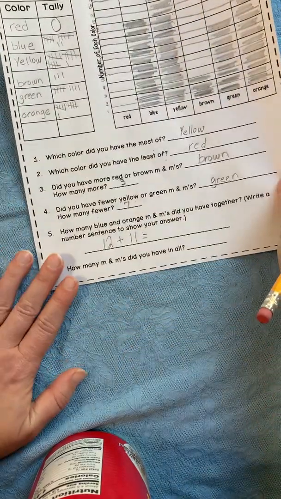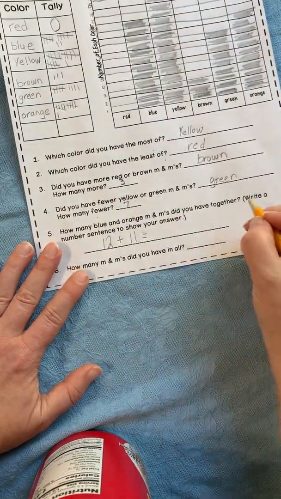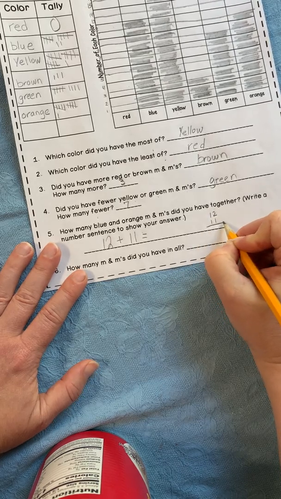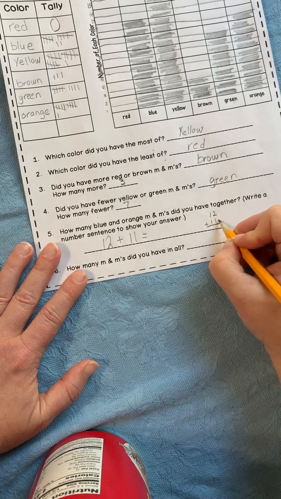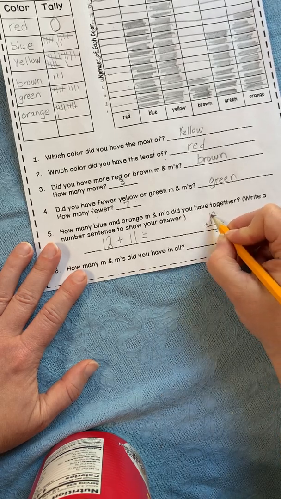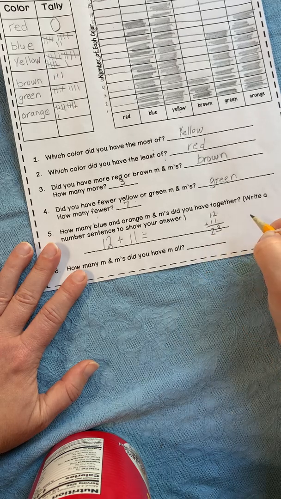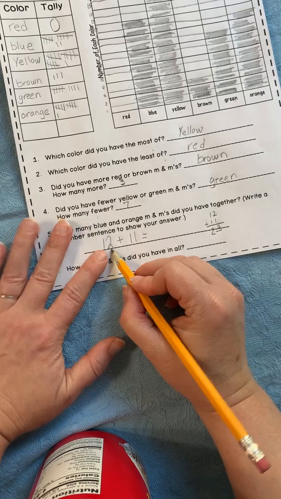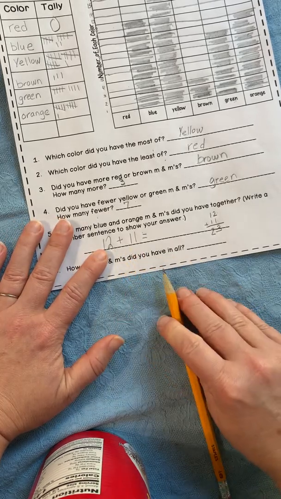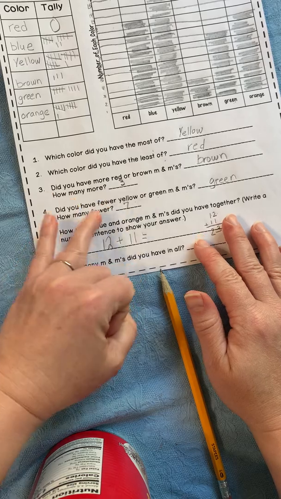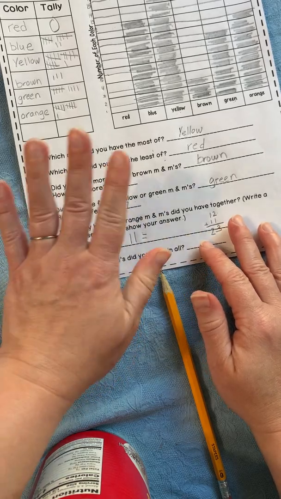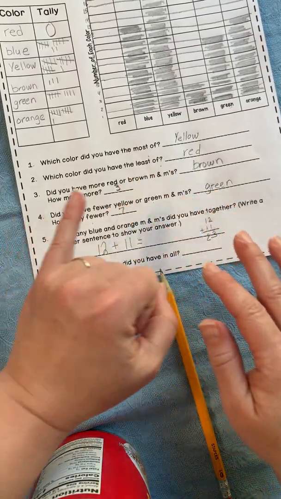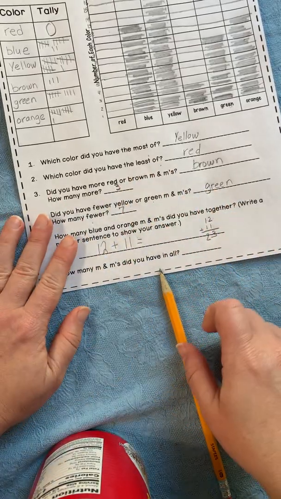Well, I know there's a couple ways you could do this. You could stack, and some of you know how to do this. You can say 2 plus 1 is 3, and 1 plus 1 is 2, equaling 23. But if you don't feel like you're there yet, you can say it in your head 12, and you can count on 11, so 12, 13, 14, 15, 16, 17, 18, 19, 20, 21, 22, 23. Boom, I get it if I count on.